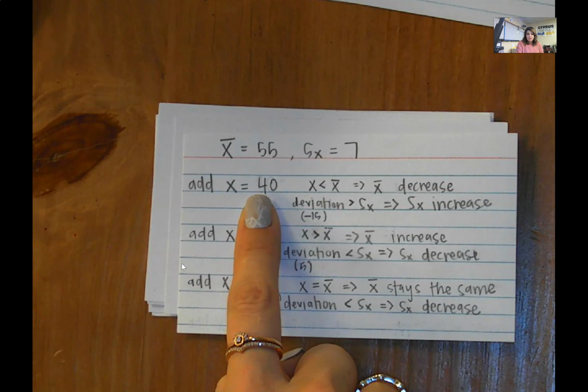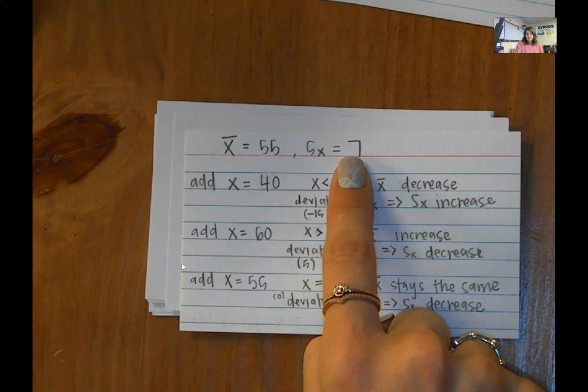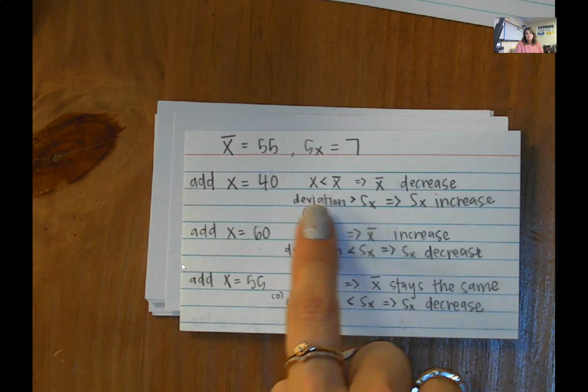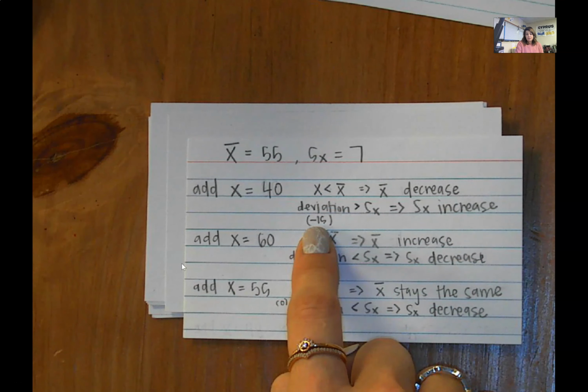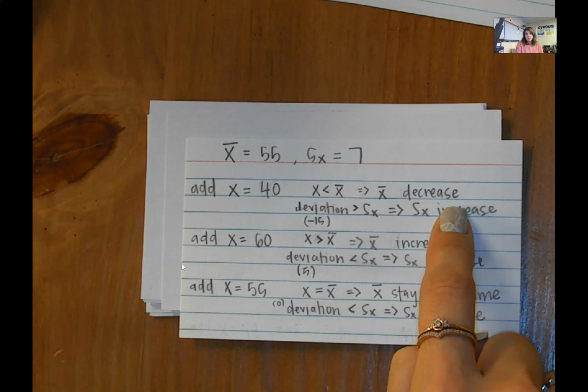Well, 15 below is much farther away. It's twice as far as the standard, which is only 7. So the standard distance is 7. This point's distance is 15 below. So standard deviation is going to increase because it's farther away than the standard.